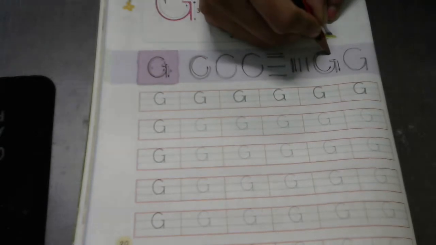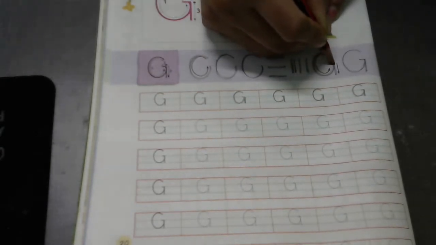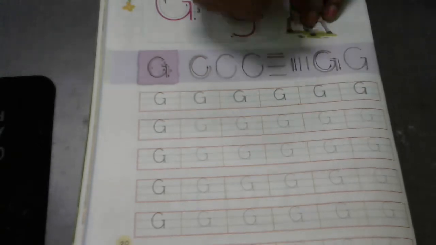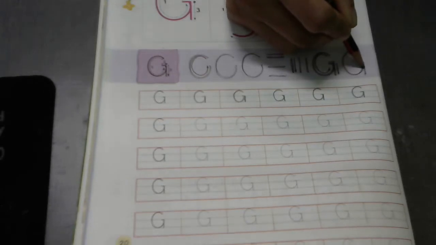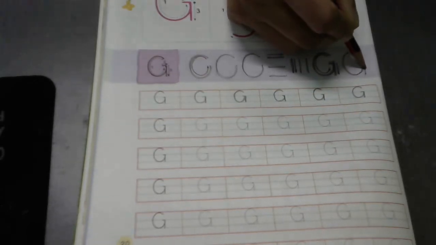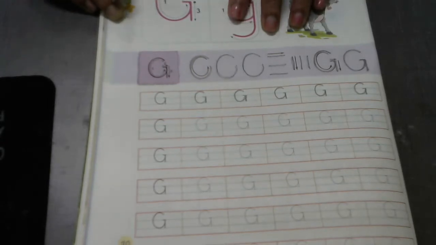So, semicircle, sleeping line, standing line makes letter G.